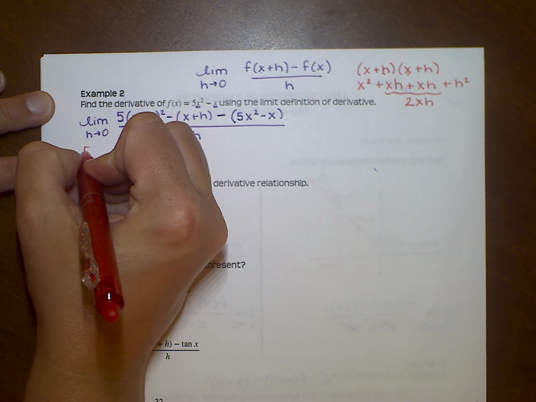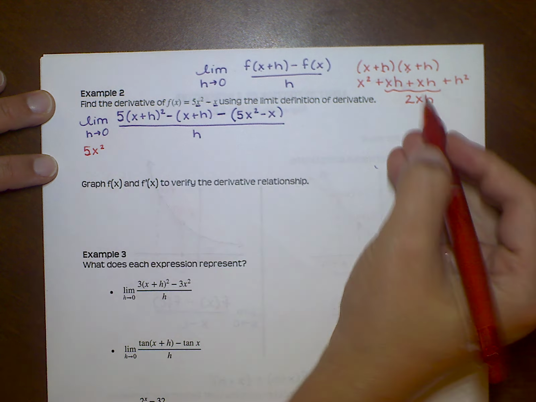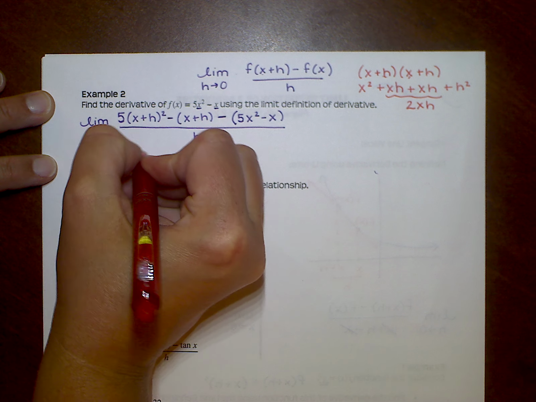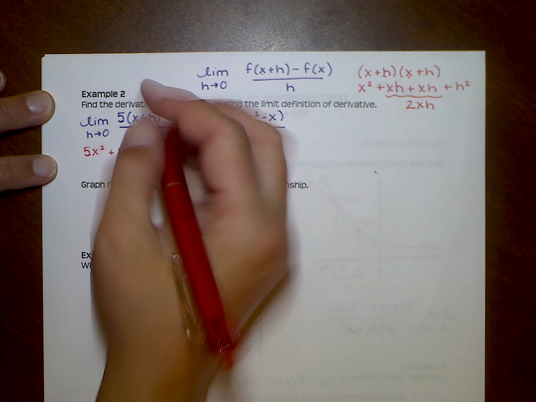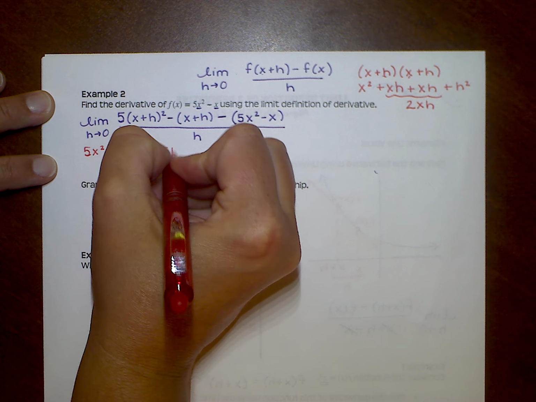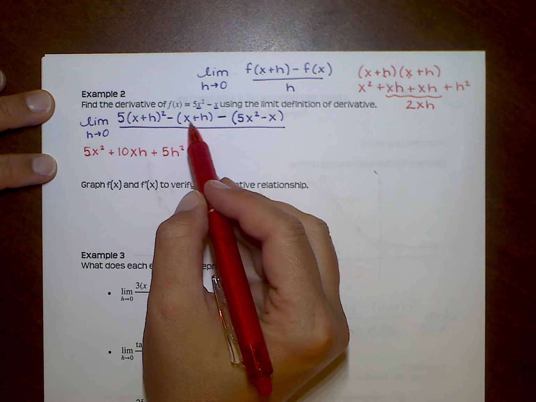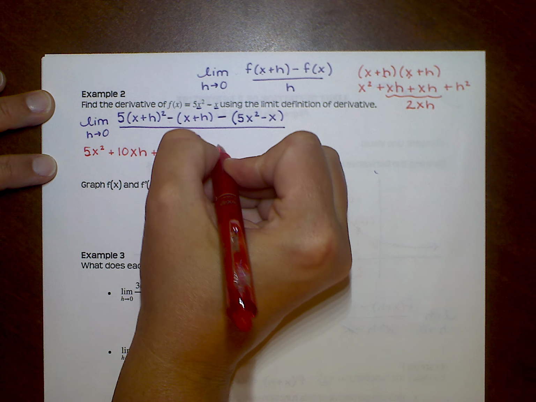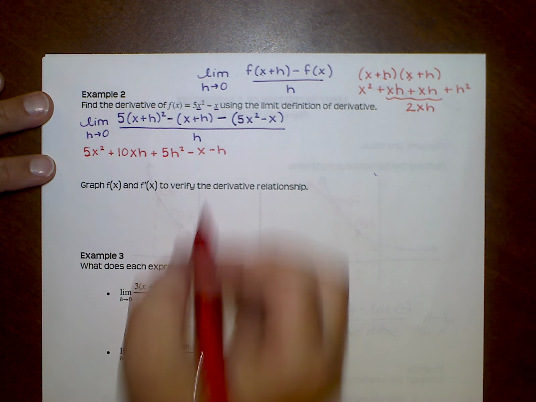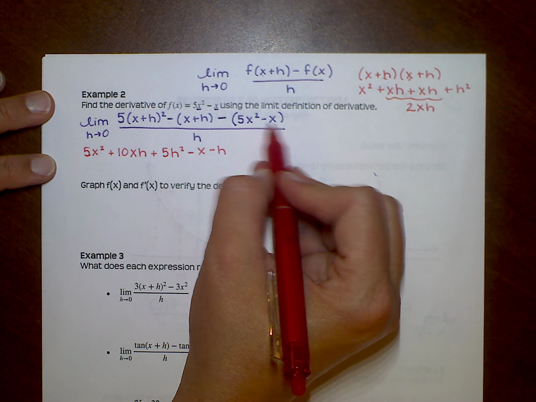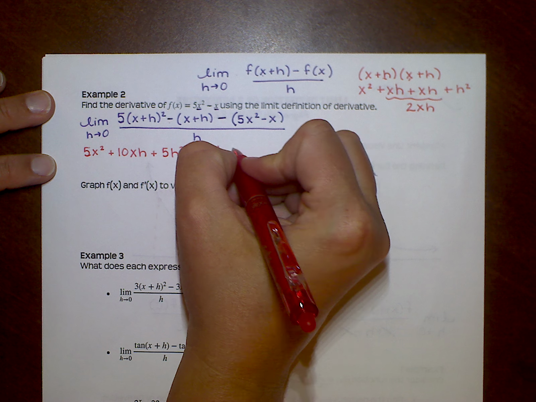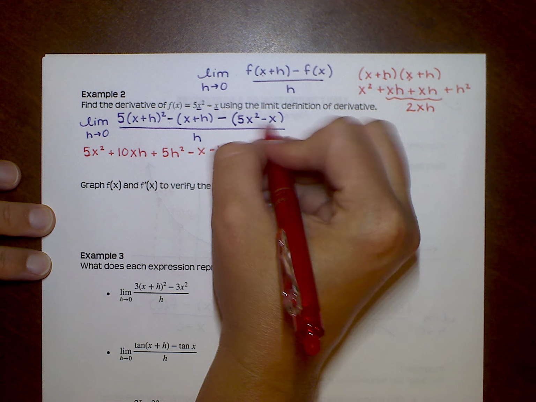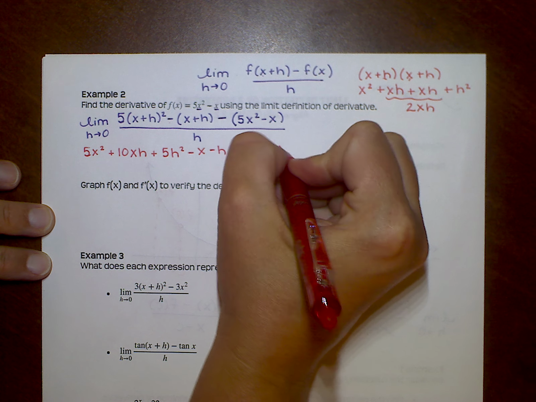So that's going to start with a 5x squared. My 2xh times 5 gives me 10xh. And then I have my h squared times 5, so 5h squared. Minus x plus h. Well, if I'm subtracting x plus h, that's going to translate into a minus x and a minus h. Okay. And then minus 5x squared minus x means I'm going to have a minus 5x squared. And minus negative x means I'm going to have a plus x at the end.